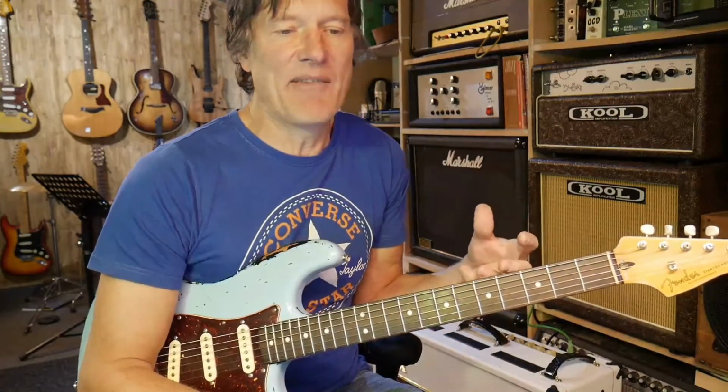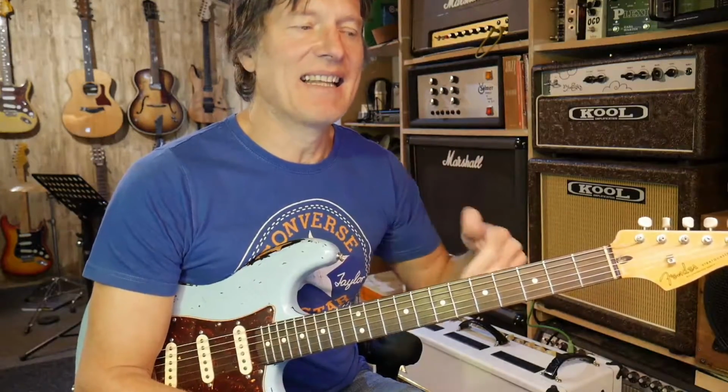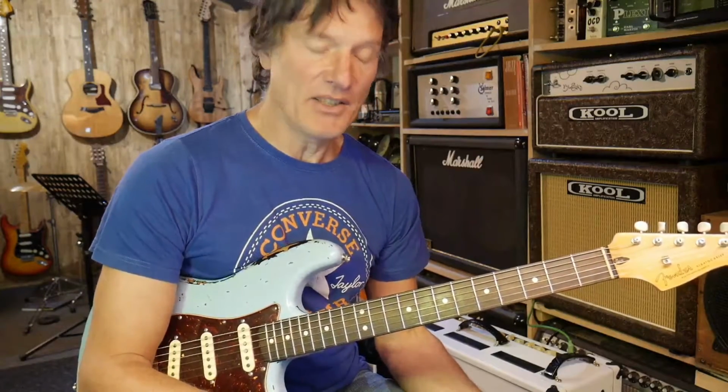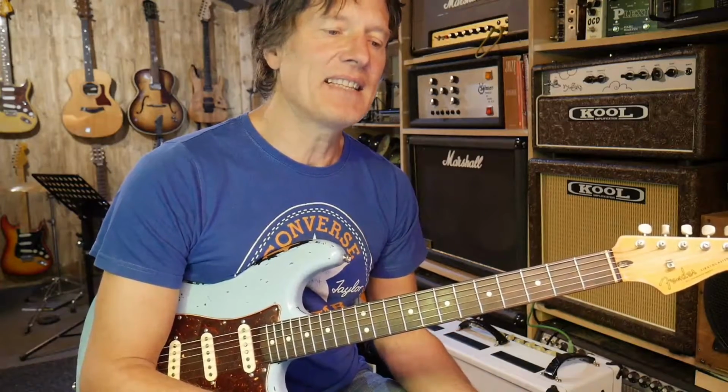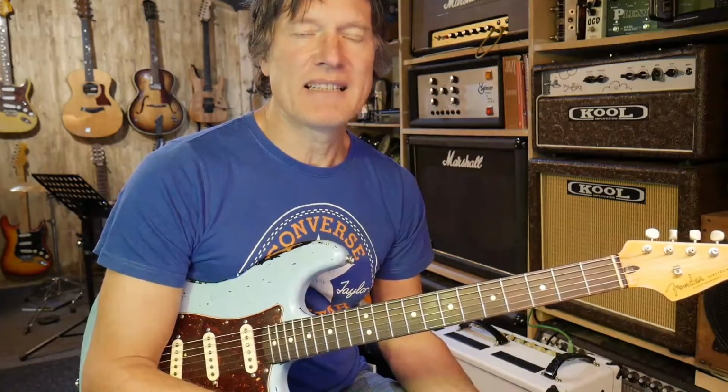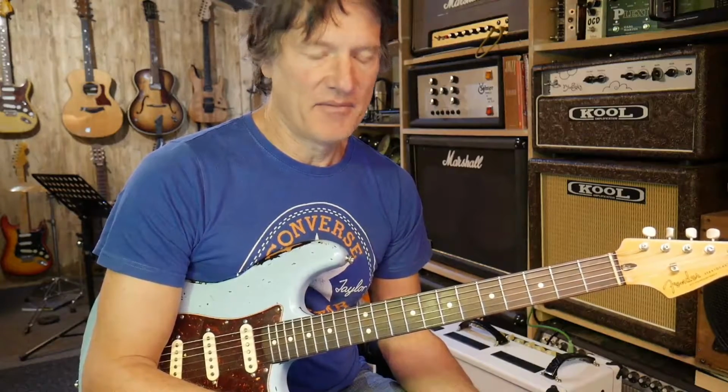But the CAGED system points out the strong notes to you. It points out the chord tones. It points out the next level of harmonious notes, which is in the pentatonic scale, then the next level, which is the major scale, all right? So when I'm playing the major scale, I'm thinking about those CAGED positions and those pentatonic positions within it. And this will make your soloing sound a lot more melodic, all right?